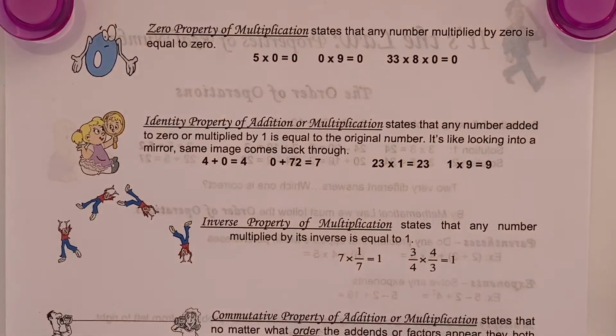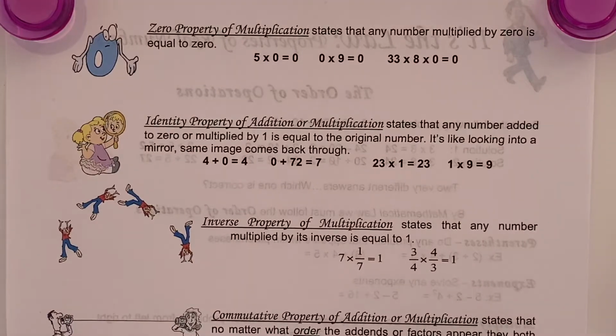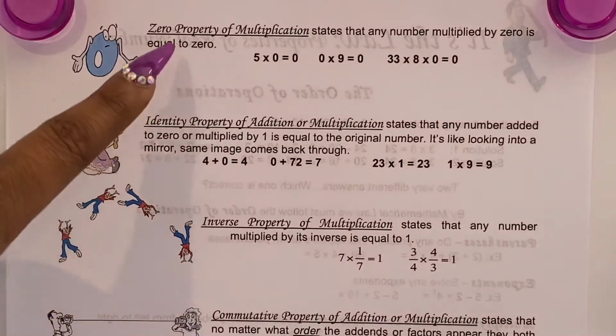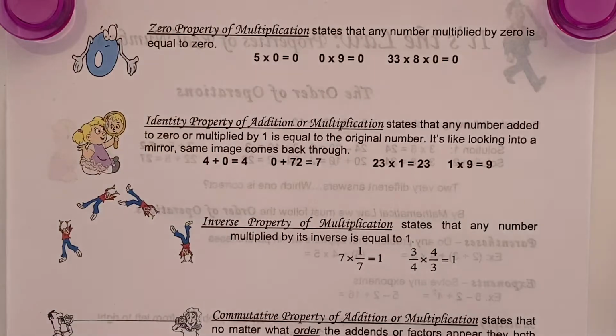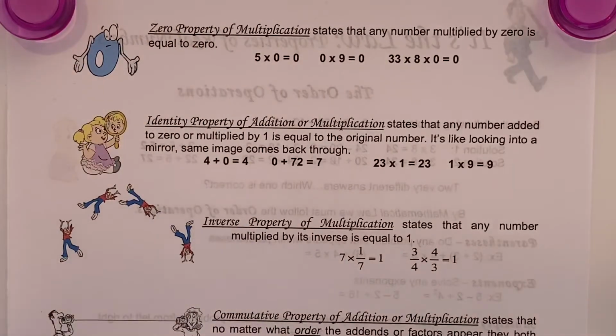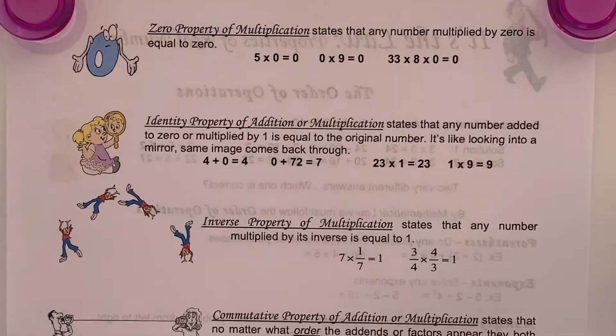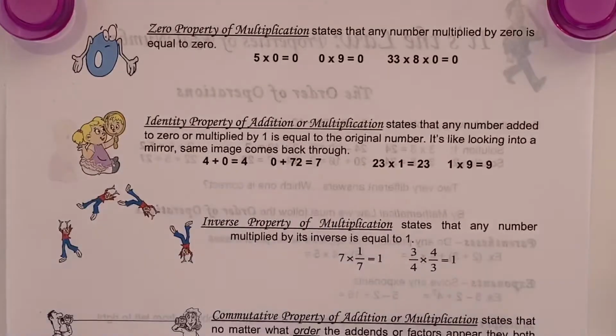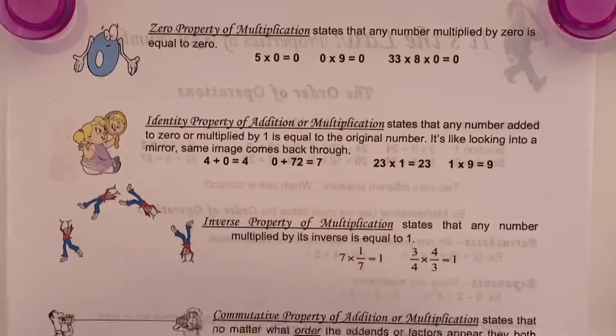So when it comes to the identity property, I know that there is the zero property of multiplication here, but I want you to ignore that for now. We're going to talk about multiplication and division next week. So right now we're just focusing on the addition and subtraction portion. So look at identity property of addition and multiplication. Like I said, ignore the multiplication part.